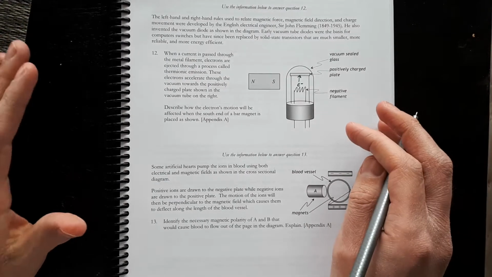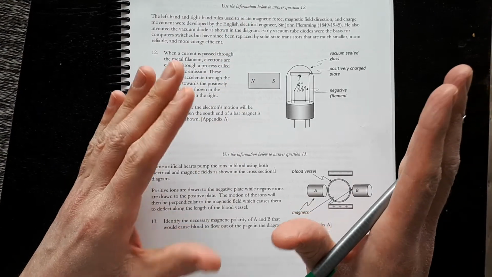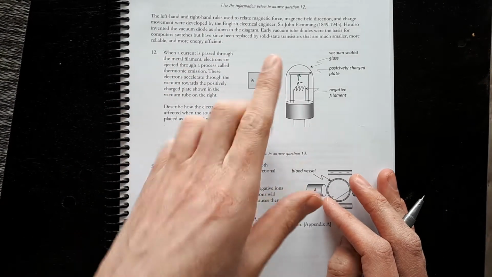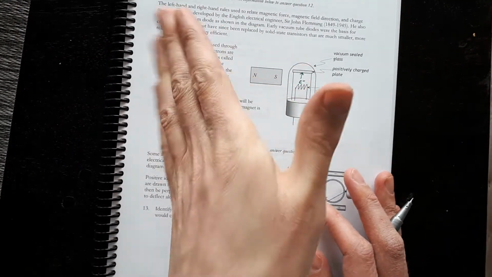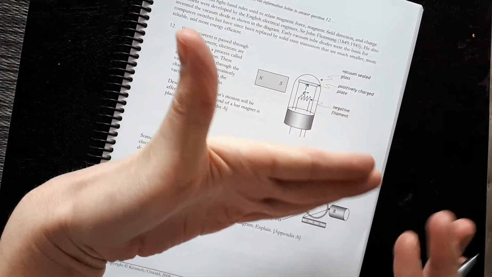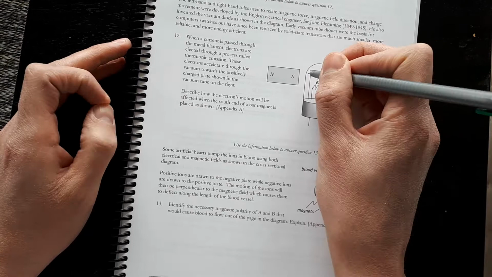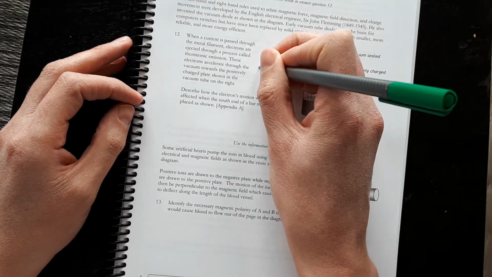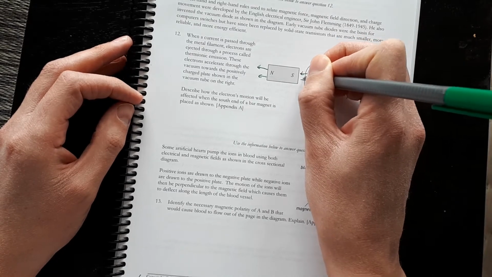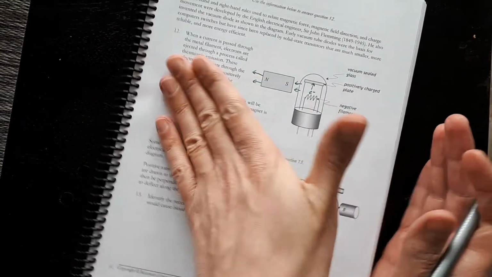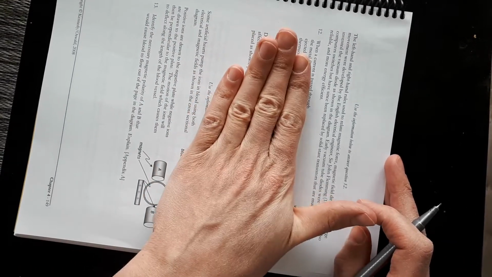So when we talk about our hand rules, our left hand is for negative stuff, right hand for positive stuff. This is an electron, so that'll be my left hand. The electrons are moving that way, so that's my thumb. Now my fingers are the direction of the external magnetic field, and there's a magnet here. The magnetic field's going to be out from north and towards south. So at this point where these electrons are, my fingers are going to be pointing that way towards the south pole of that magnet.